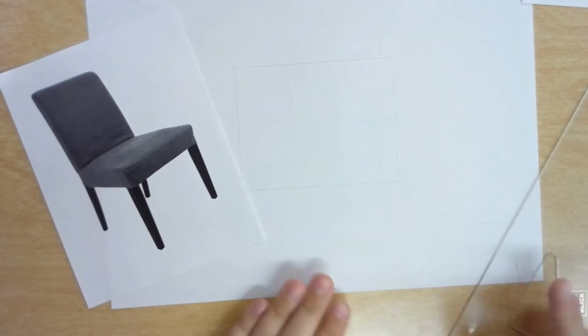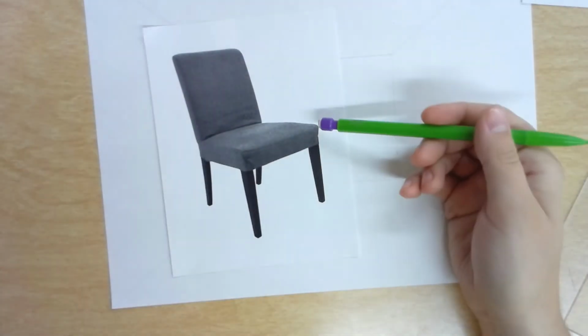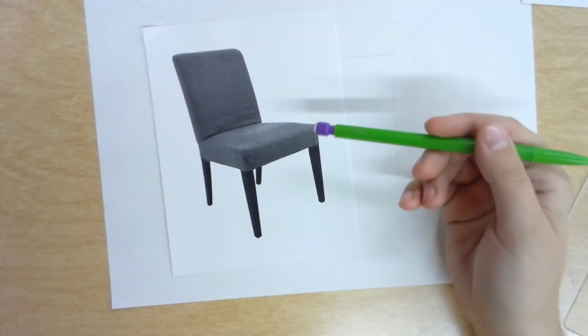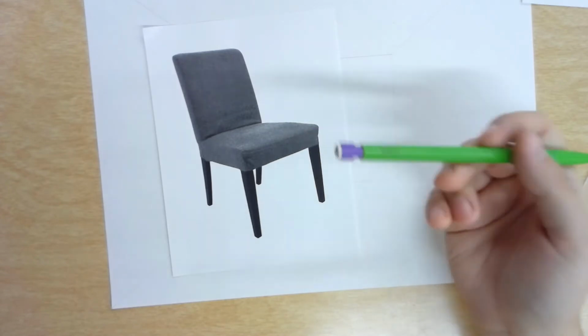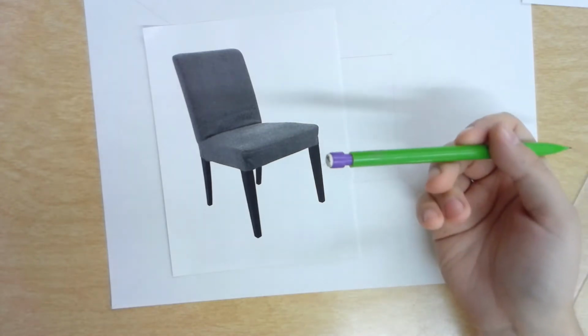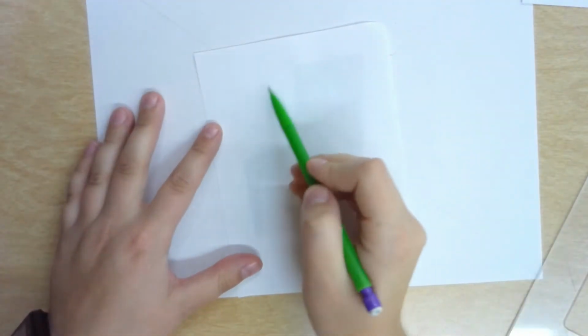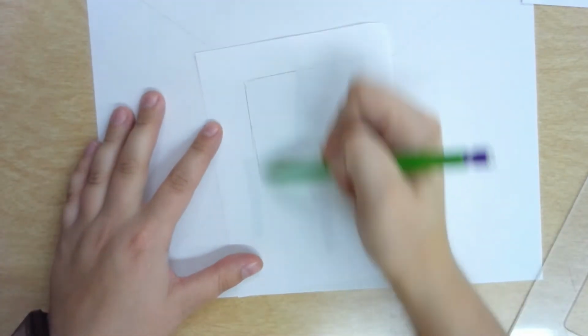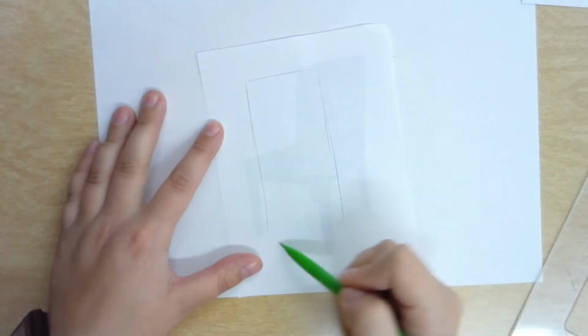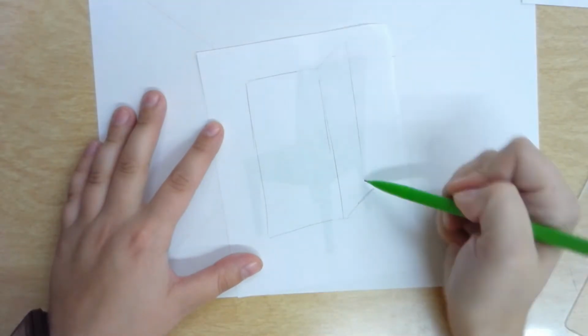So I'm going to start off with this chair right here, and what I want you to remember is that every time we work with an object, it always starts off with a basic cube or rectangular prism. So I'm just going to flip this over because basically my chair here is going to be one of those cubes, and I'm going to be using perspective to make it look 3D.